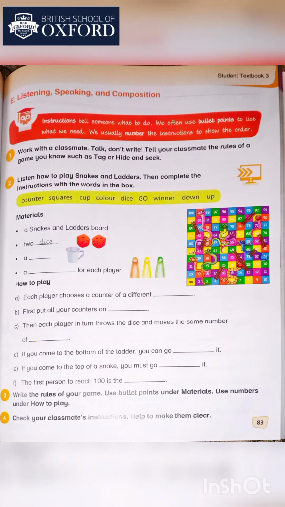Materials: a snakes and ladders board, 2 dice, a cup, a counter for each player. How to play: 1. Each player chooses a counter of a different color. 2. First put all your counters on go.